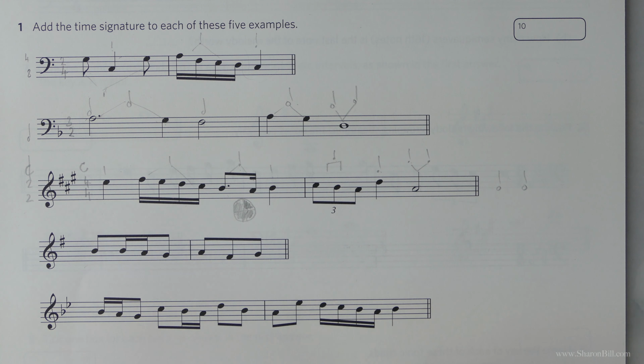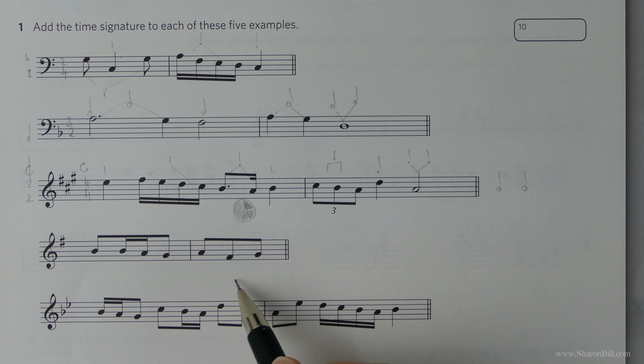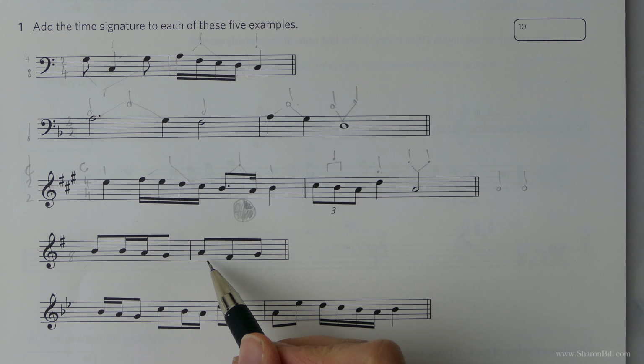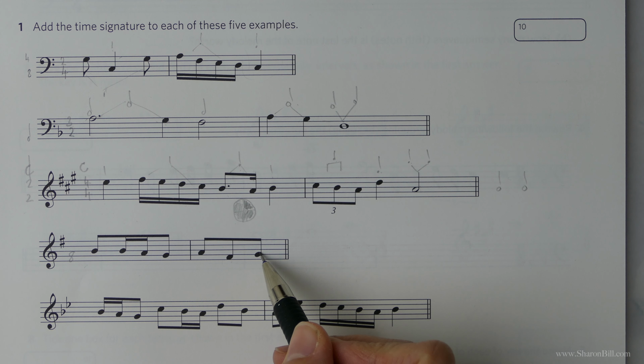Now this next one, this bar tells us pretty easily straight away that we're counting in quaver beats and eighth notes. Our bottom number is 8, because if we tried to count in anything else it wouldn't work. If we tried to count in crotchet beats or quarter notes we'd have 1 1/2, and if we tried to count in minim beats there isn't enough to make a minim beat there, a half note.